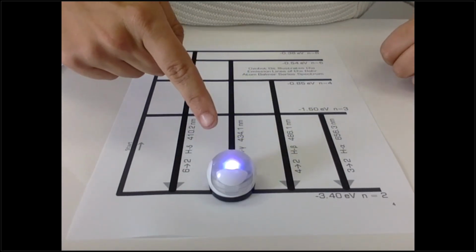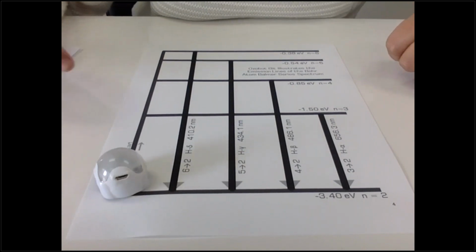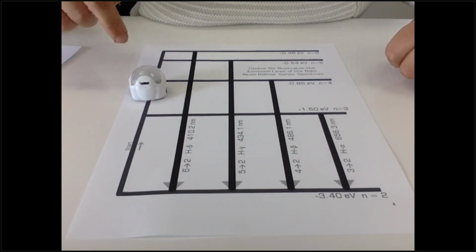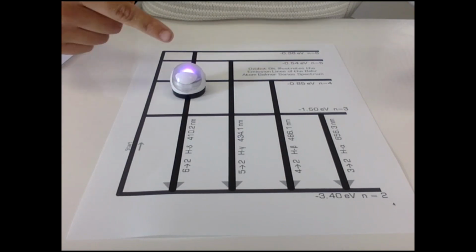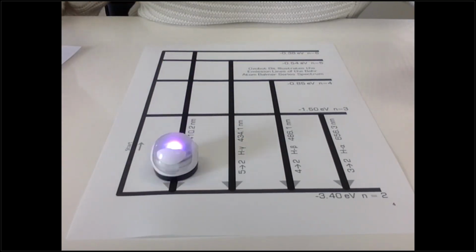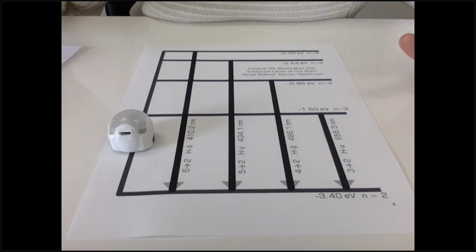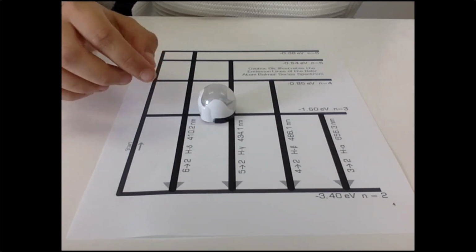So you can see it's changing. I think you can see. So it's actually doing this all based on the OzoBlockly program, and it's a great visual. You can see now it's purple. So that's a really great simulation.